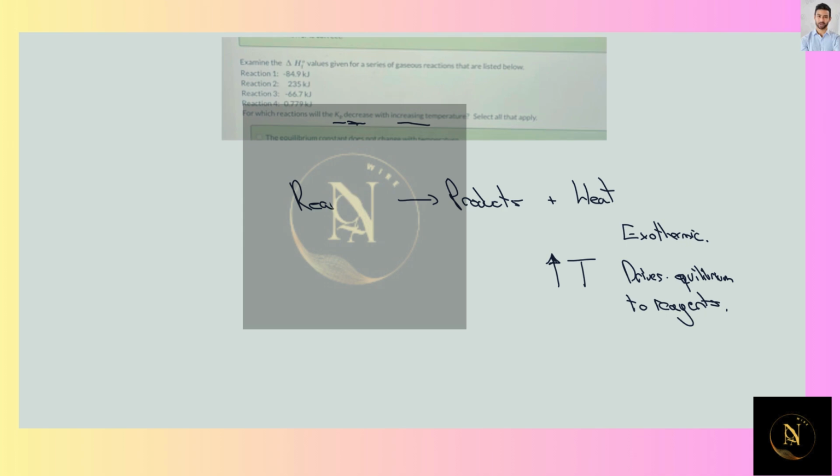Why I wrote that reactants over here. So if the equilibrium is driven towards reactants, what needs to happen to the value for the equilibrium constant? Well, if equilibrium goes to reactants, that means that the equilibrium constant is going to decrease.